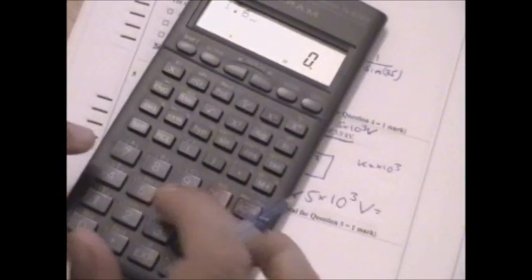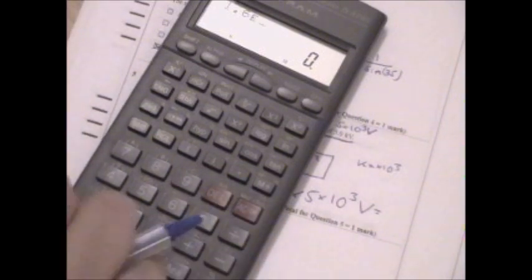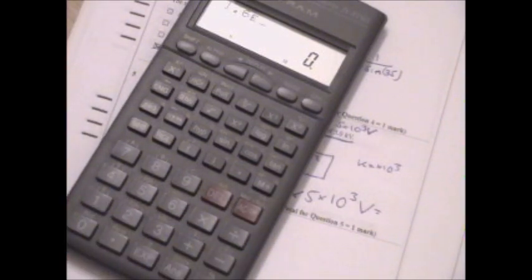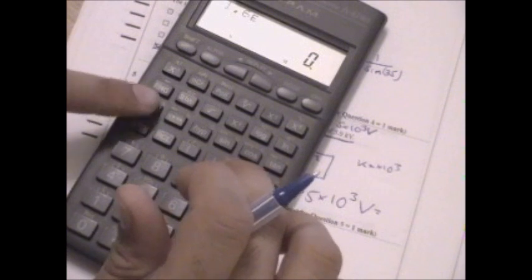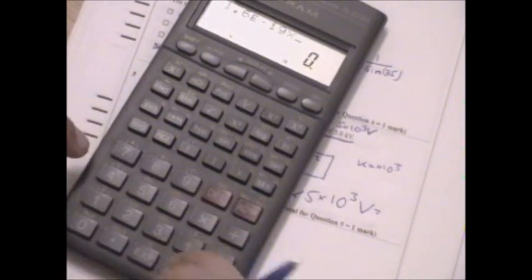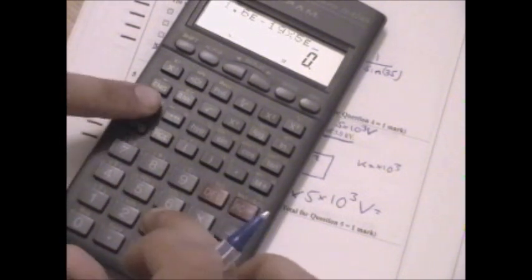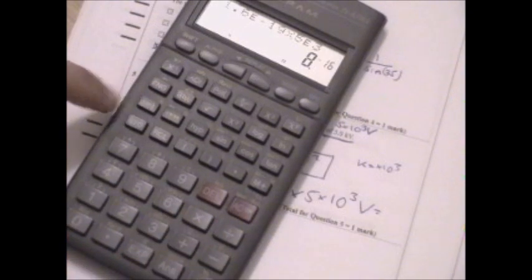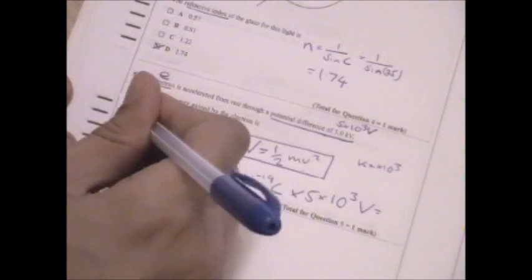Okay, so if we put that through our calculator, 1.6 EXP is the button that on the older calculators do times 10 to the quite quickly, minus 19 times by 5 times 10 to the 3, which gives us 8 times 10 to the minus 16, which is A.